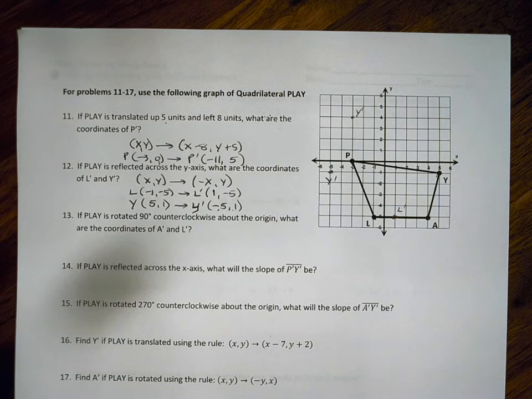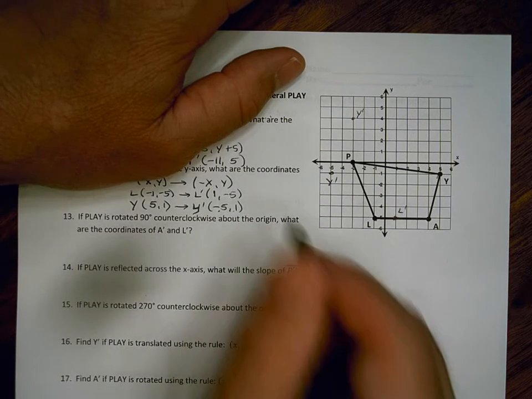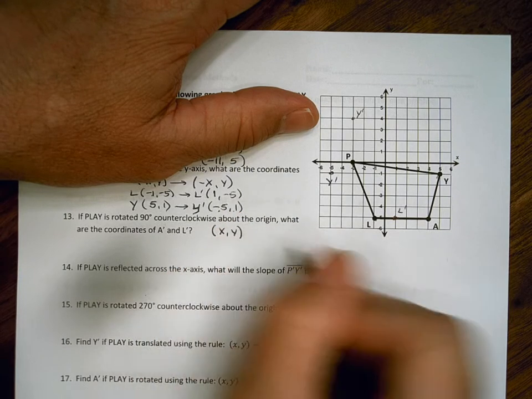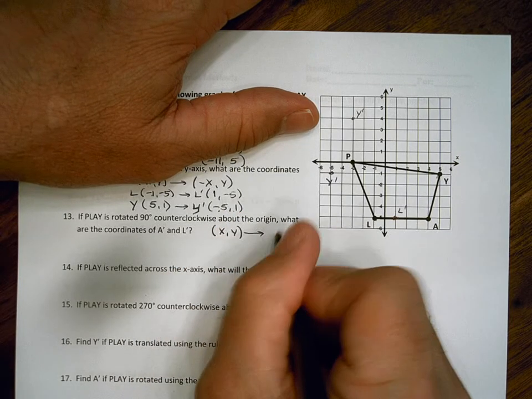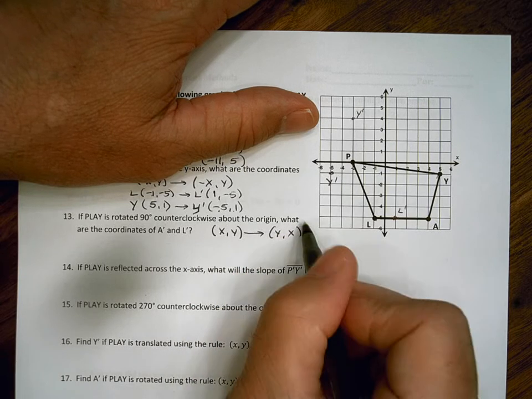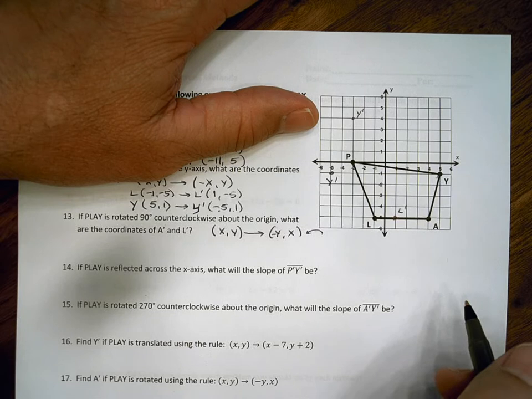Okay, number 13. If PLAY is rotated 90 degrees counterclockwise about the origin, what are the coordinates of A prime and L prime? So let's write the rule. When we rotate 90 degrees counterclockwise, we switch our x and our y, and since we're going counterclockwise, our new x becomes the opposite.